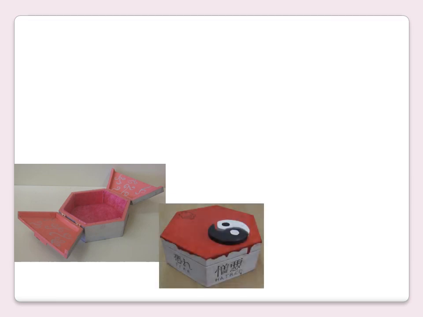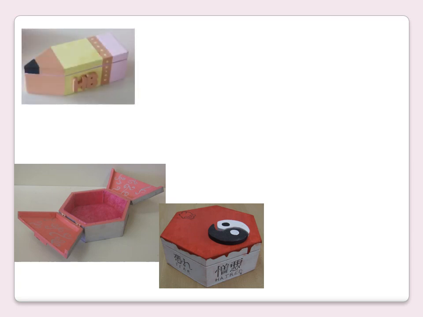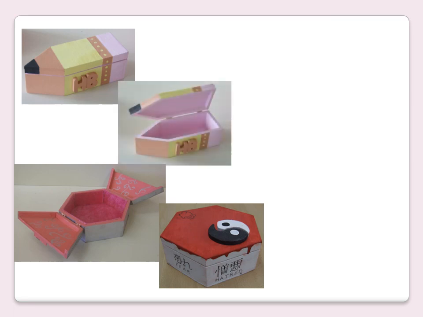So here we've got a hexagonal box which is hinged with two lids and they close to the middle. Or we have another hexagonal box where the pupil has spent a lot of time putting good decoration around the outside. Some of the items are cut out to add on to it, some of them are painted onto it. Another one is made to look like a pencil case in the shape of a pencil. This box was hinged, so here you can see the hinge in the opening.